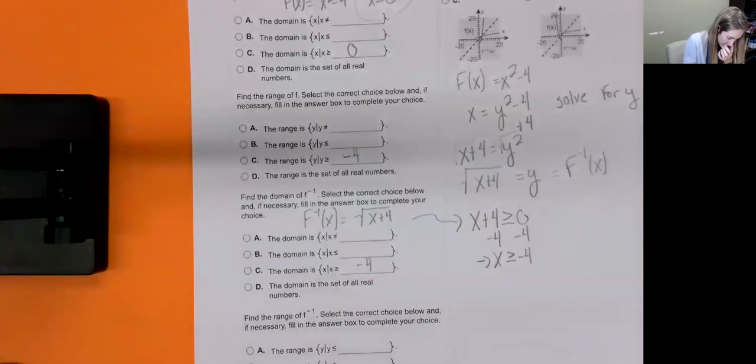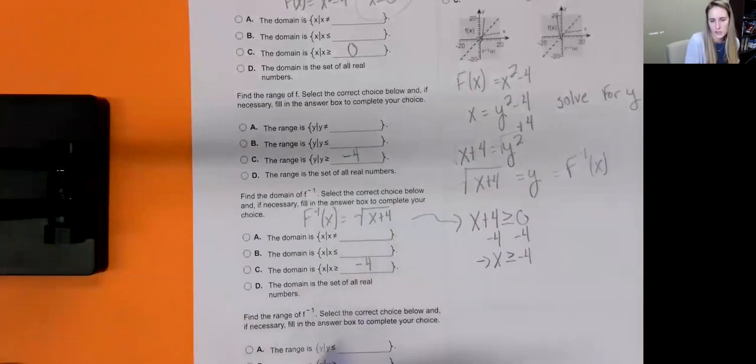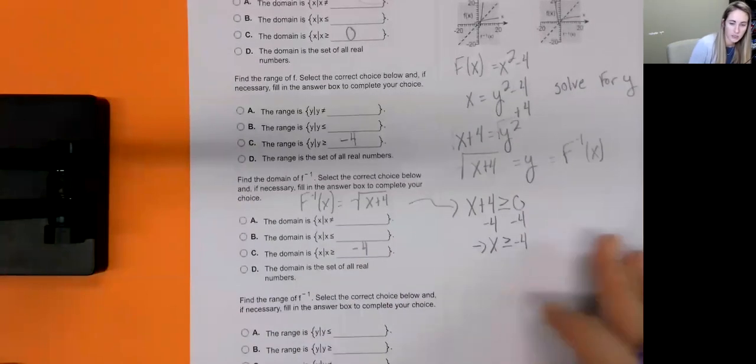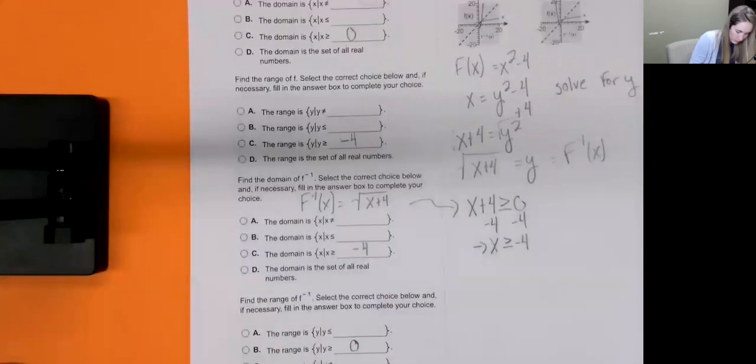Now then, on our range, if we use -4 as our bottom value and substitute it into this, -4 plus 4 would be 0. So our range is going to be y is greater than or equal to 0.